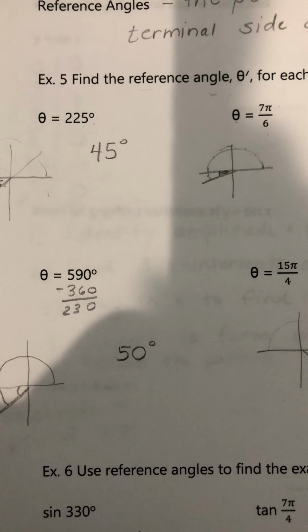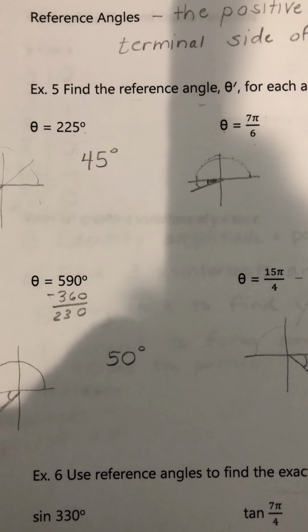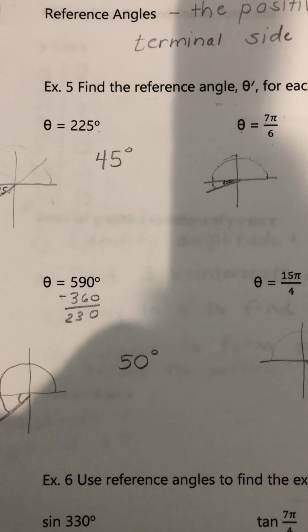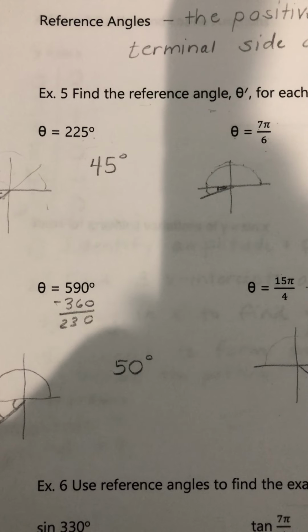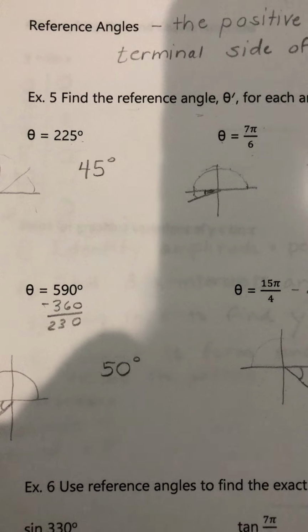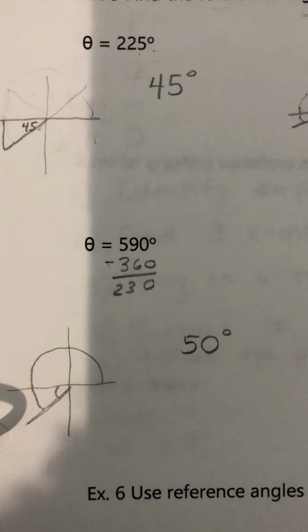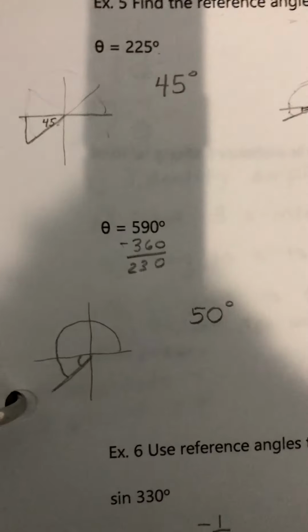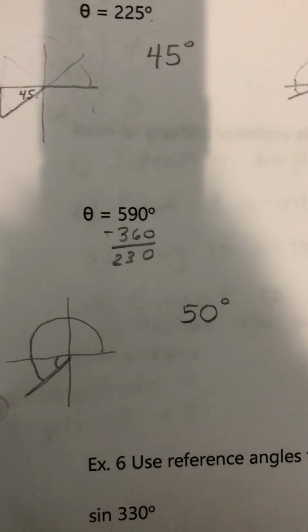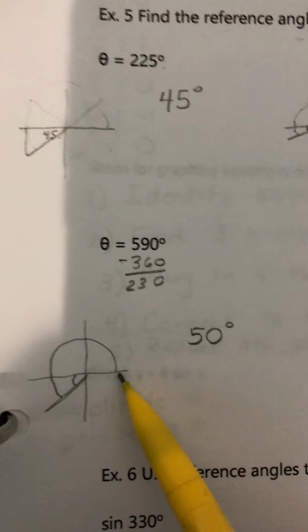Continuing with lesson 4.4 on trigonometric functions of any angle. In example 5, we're trying to find the reference angle theta prime for each angle. So if theta is 590 degrees, you're going to start at our usual starting point.